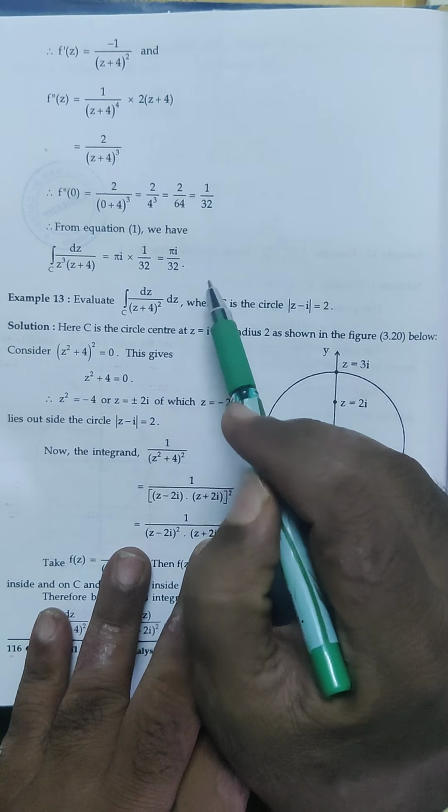Here C is the circle, center at z is equal to i and radius 2, as shown in the figure. Consider (z square plus 4) whole square is equal to 0. This gives z square plus 4 is equal to 0. Therefore, z square is equal to minus 4, or z is equal to plus or minus 2i, of which z is equal to minus 2i lies outside the circle modulus of z minus i is equal to 2. z is equal to 2i lies inside the circle.